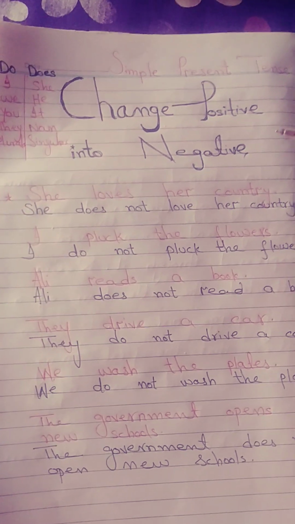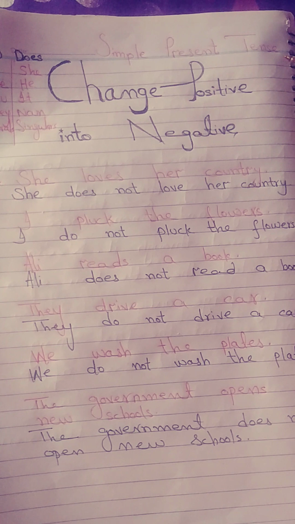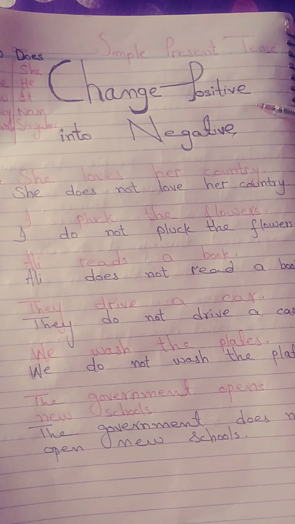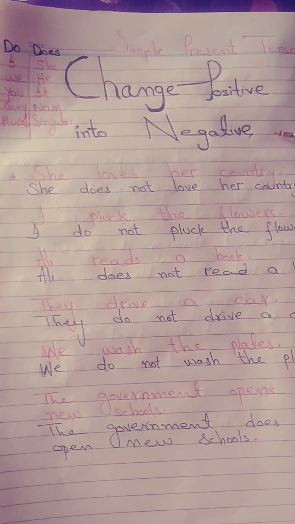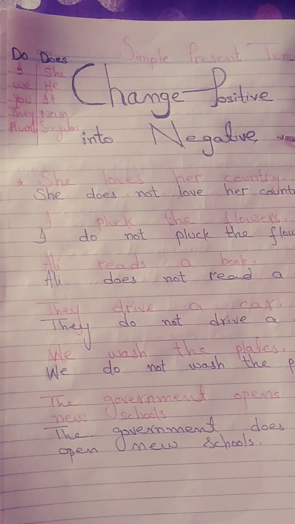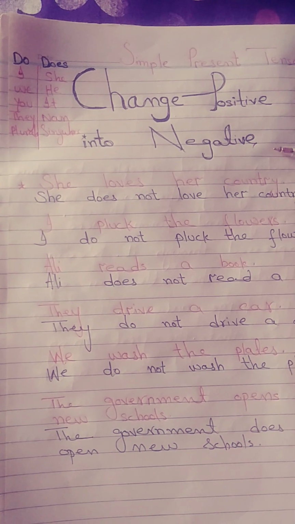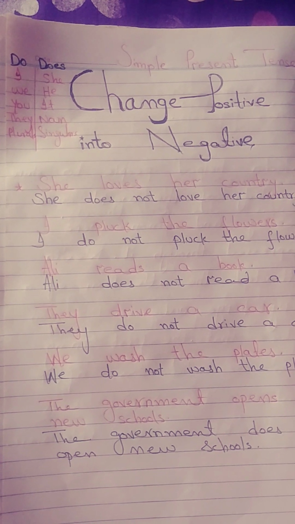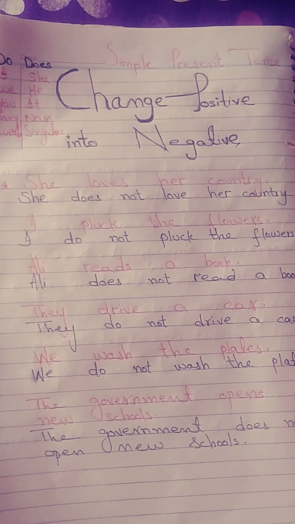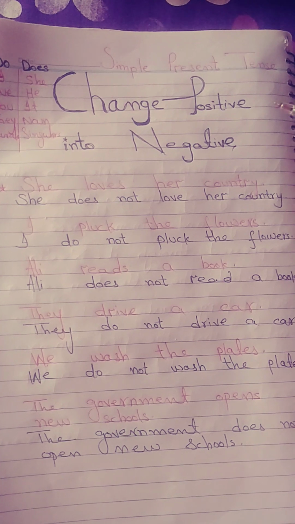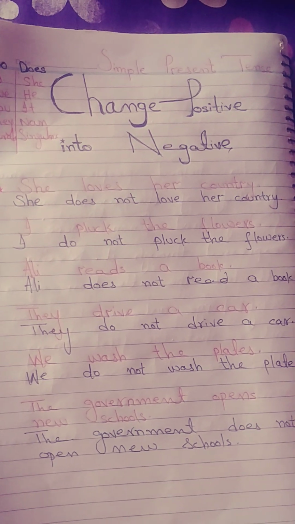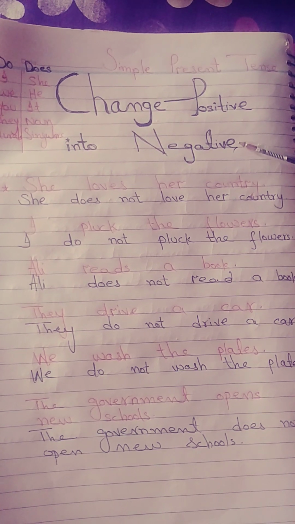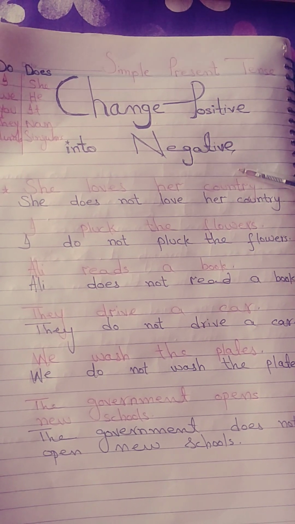Bismillahirrahmanirrahim. My today's topic is simple present tense and how to change positive sentences into negative. In my previous lectures, I have explained to you in detail the introduction of simple present tense, its kinds, its sentences and identification. Okay, today's topic is how to change positive sentences into negative.